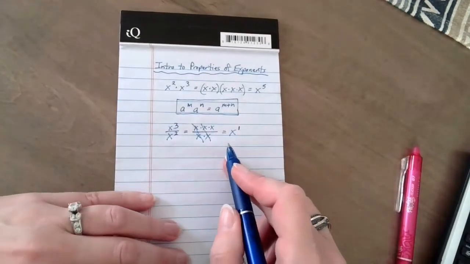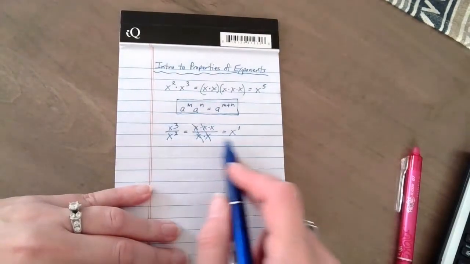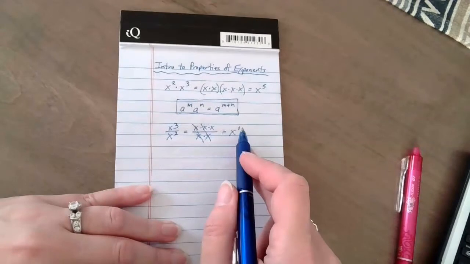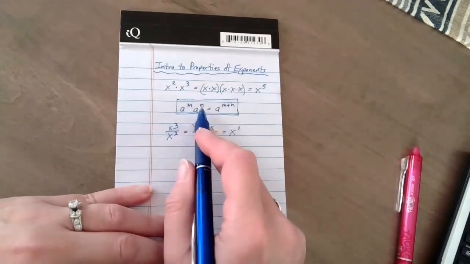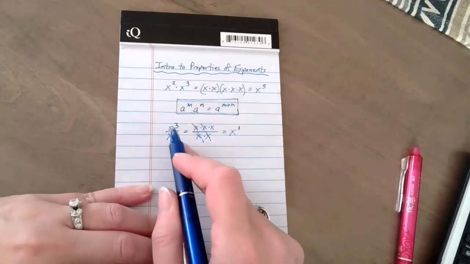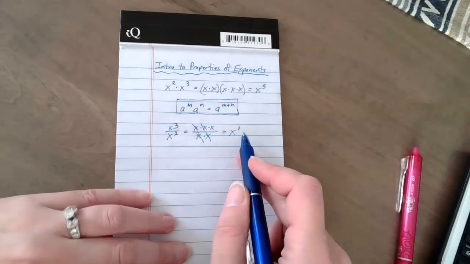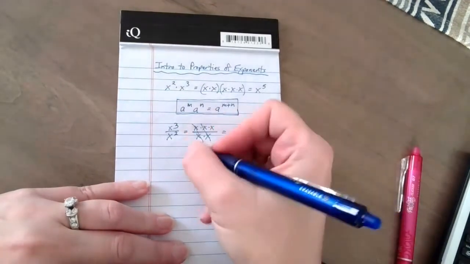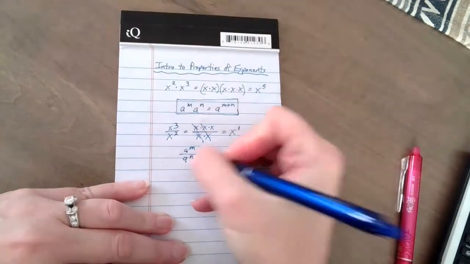So the question then becomes, what is the shortcut? How do I get from here to here? These both had a base of x. This still has a base of x. These were exponents 3, 2, 1. How does this happen? I bet you there's some sort of connection. If multiplying meant that we added, I bet you dividing means that we subtract. Ladies and gentlemen, subtraction is it. So we're going to set this up as a to the m over a to the n this time.